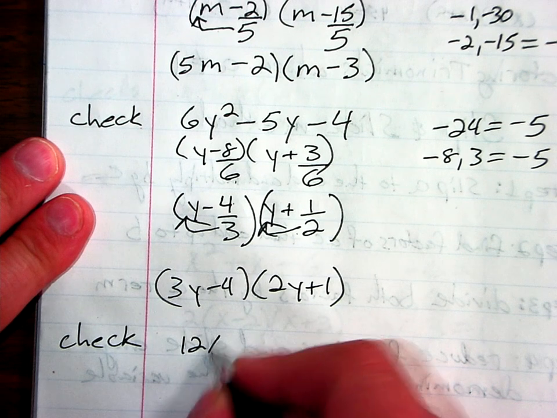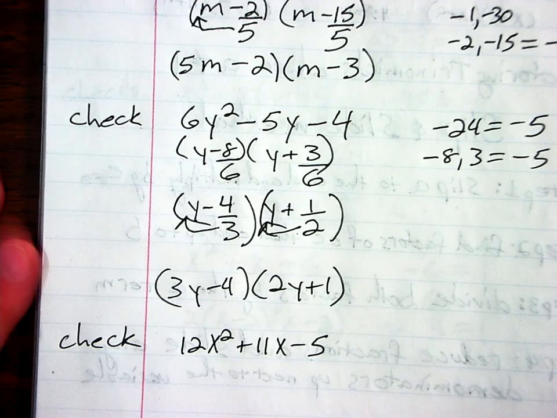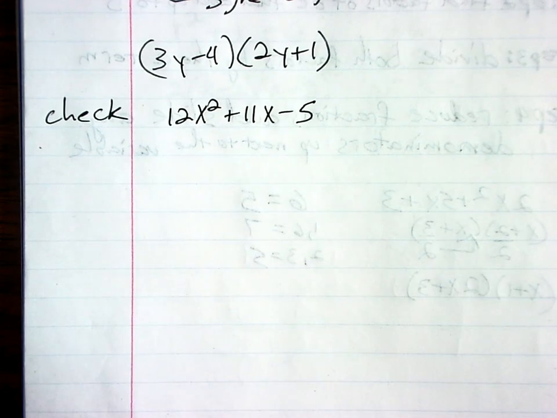12x squared plus 11x minus 5. And I'll give you a little more time to work on this one. And I'm going to take attendance while you do this problem.